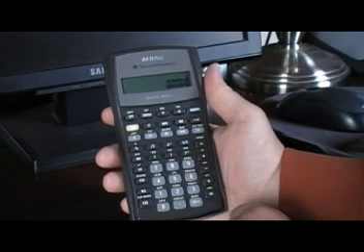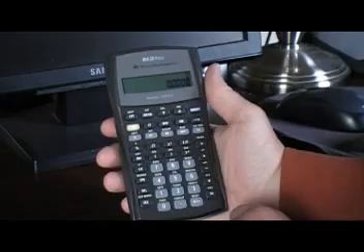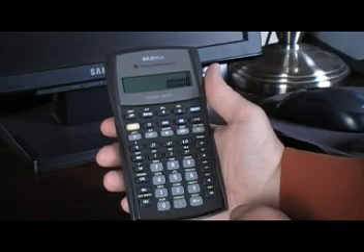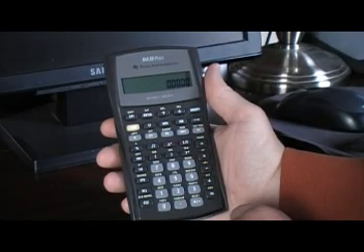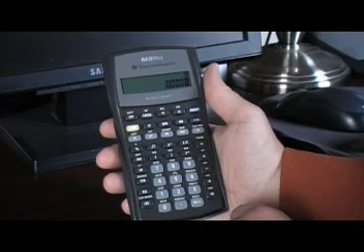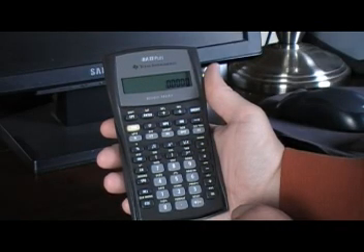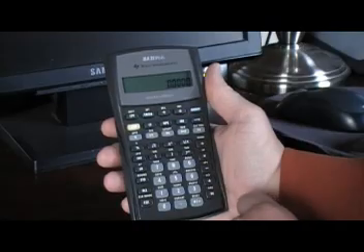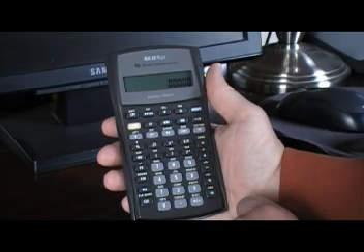Now your textbook also talks about ordinary annuities versus annuities due. Ordinary annuities is where the cash flow occurs at the end of the period. Annuity due is where the cash flow occurs at the beginning of the period. So we need to adjust the calculator to recognize that.